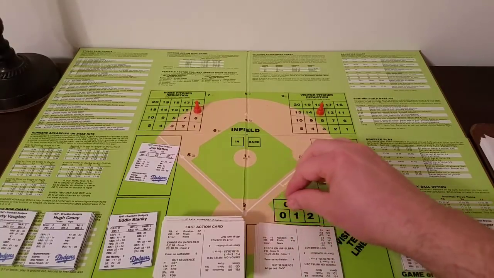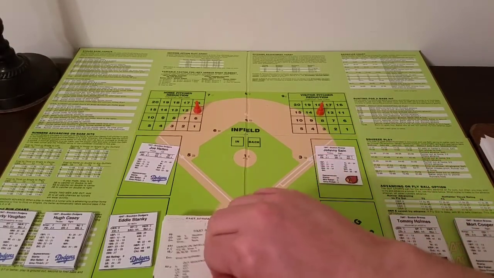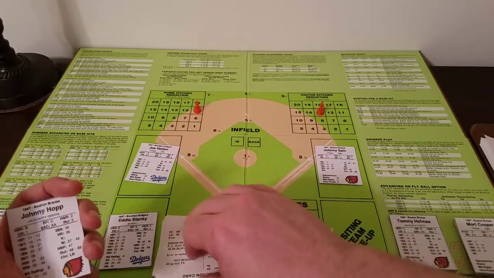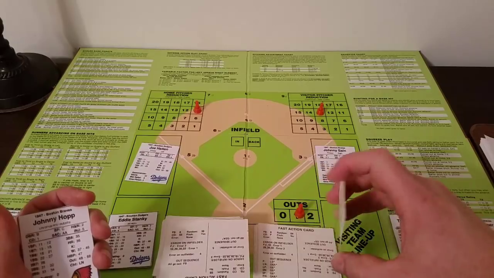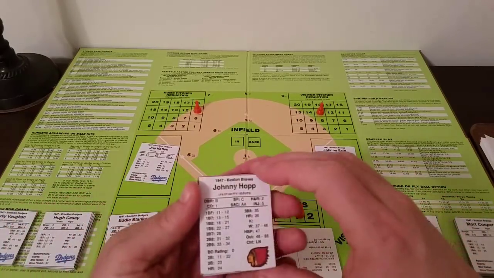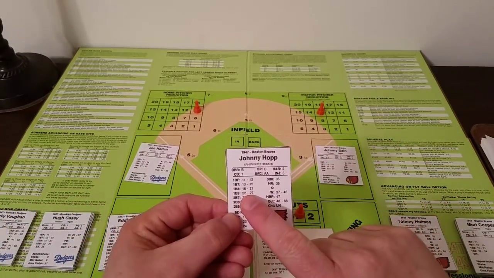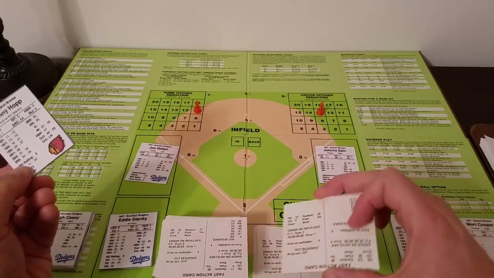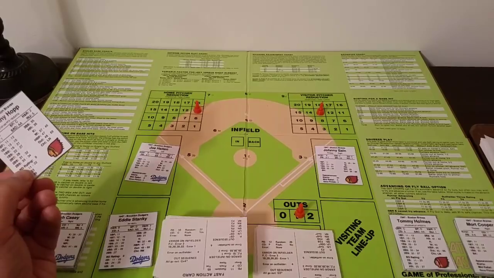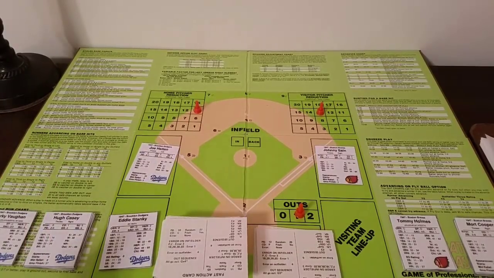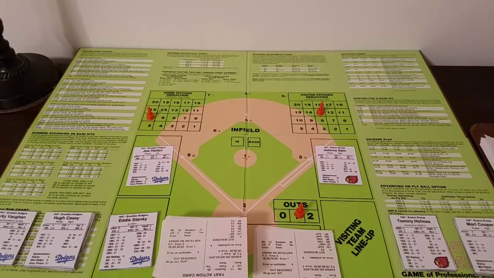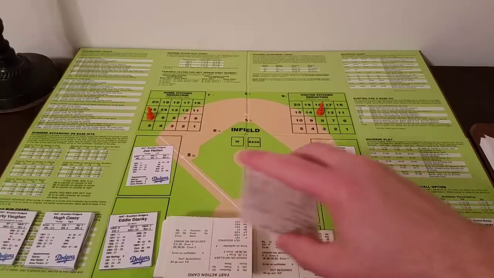One away, and here's Johnny Hopp, center fielder. That's an 8, so we're under Hopp's card. So let's see if he can hop to it. There's a 25. He just might. 25 is a single to right field. And since we're off Hopp's card, we do need to check and see if there's an error on the play. There is none. So it's a single for Hopp. And it's also going to reduce Hatton down to a 10. Alright, so Hopp's at first with 1 out for McCormick.